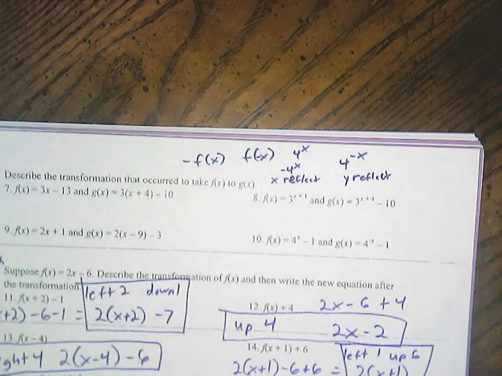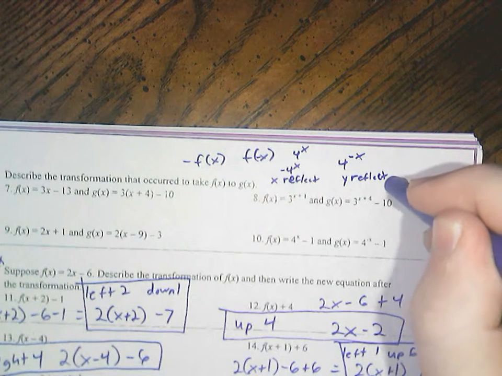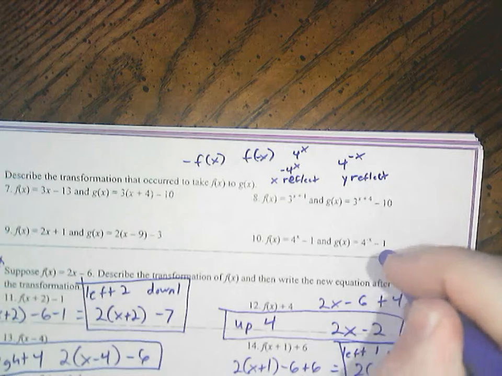Okay, and I'll go into that a little bit more in the next assignment, but we're going to start encountering some of those reflections in this section today, so I thought we should talk about them now. So those are the last two transformations you have to worry about. So adding outside the parentheses, vertical goes up and down.